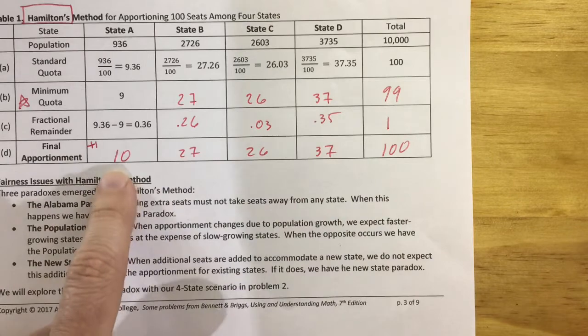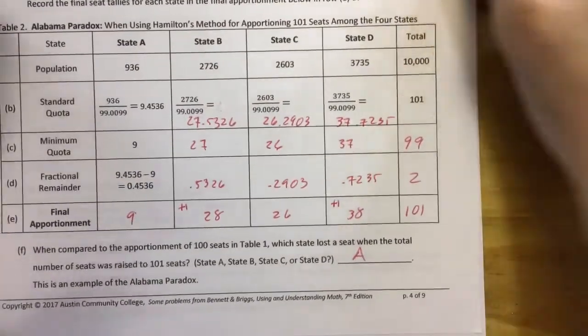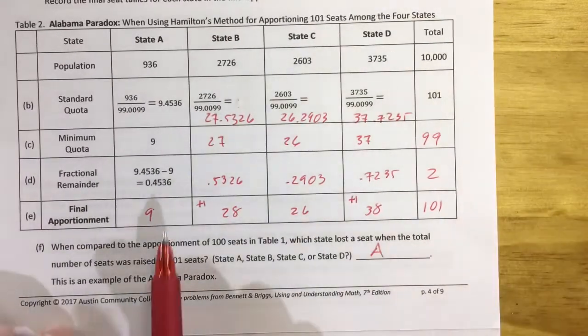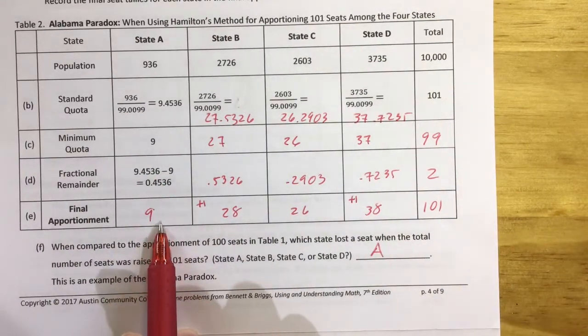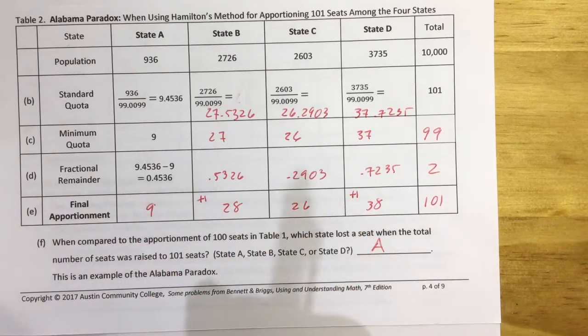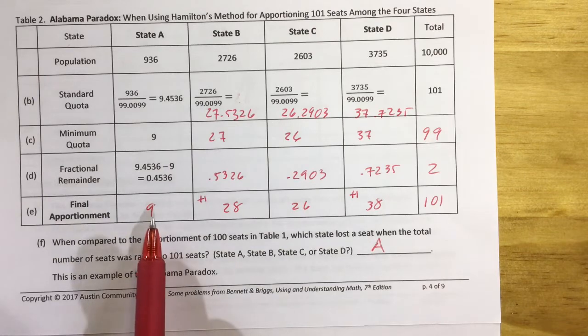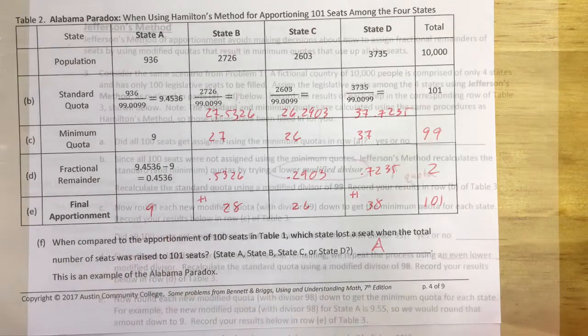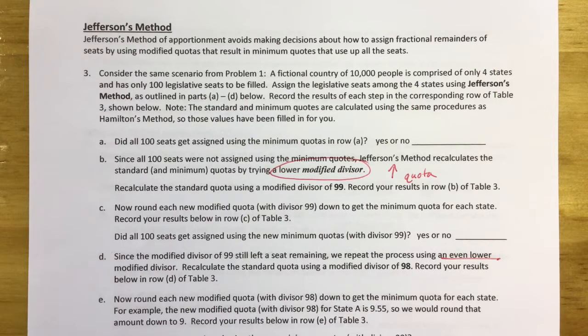So they had actually gained that one. They ended up at 10. But when we added in that 1 seat, state A actually didn't gain that one that they used to have. So they went back down to their minimum at 9, and it was the other 2 that got it. So from one year to the next, when you added seats, you actually see somebody missing out on that extra one.